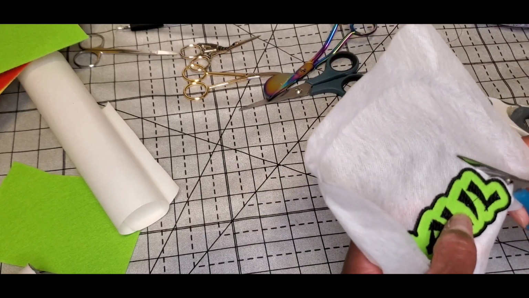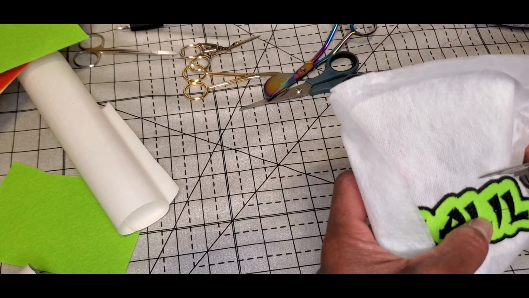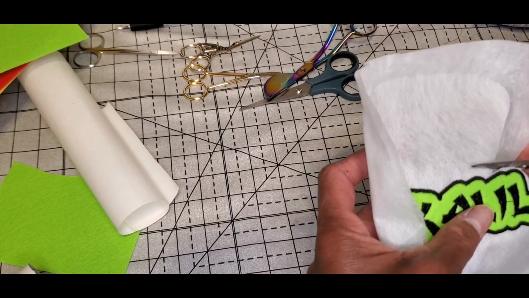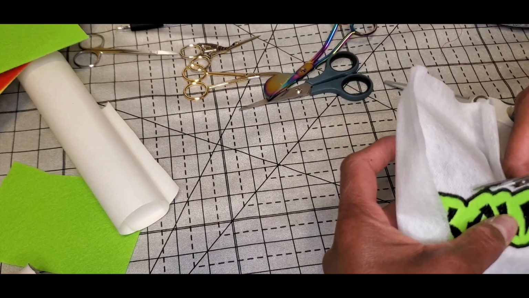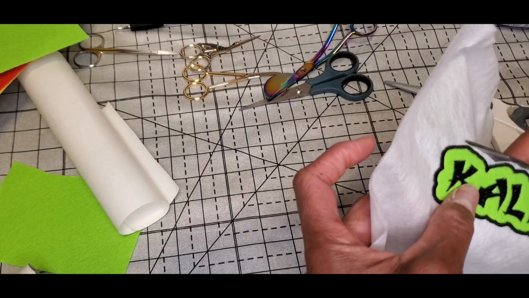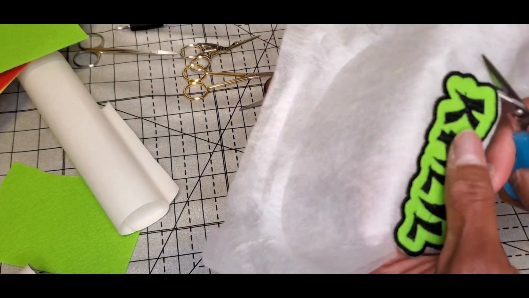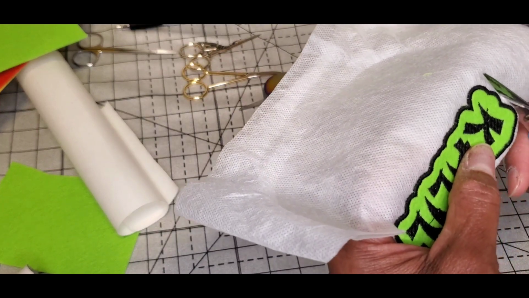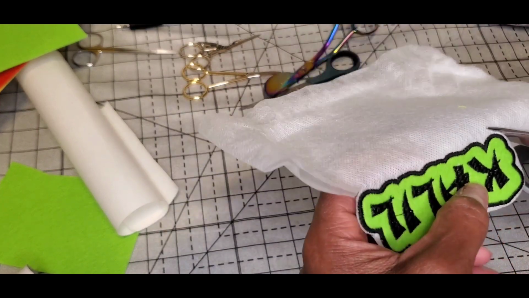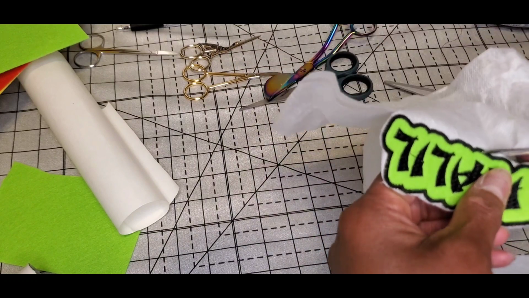And remember, this is Vilene, which is water soluble. So after I trim this, I'm going to clean up as much as I can within reason from the back as well. And then I am going to use a little bit of hot water on a Q-tip to clean the edges up without getting the whole patch soaking wet.